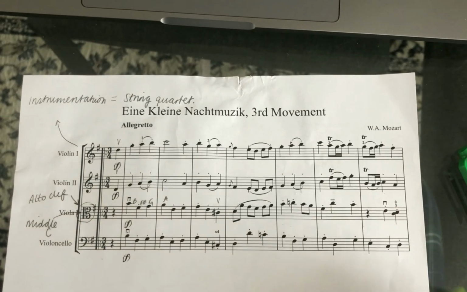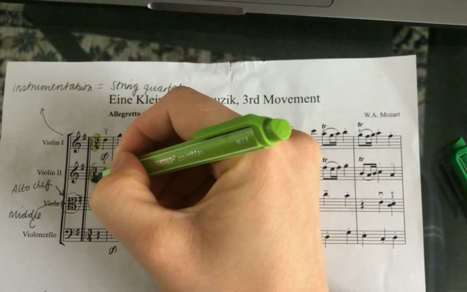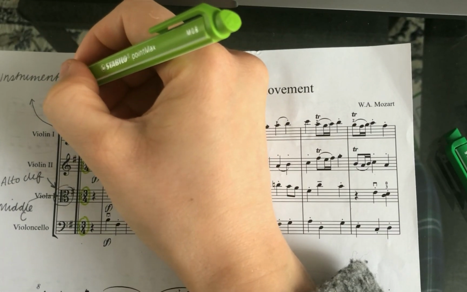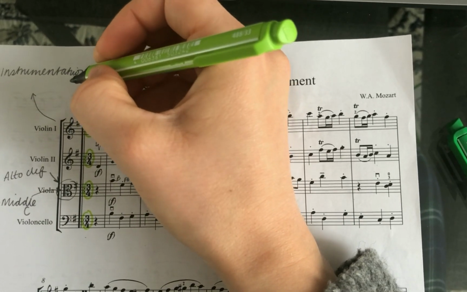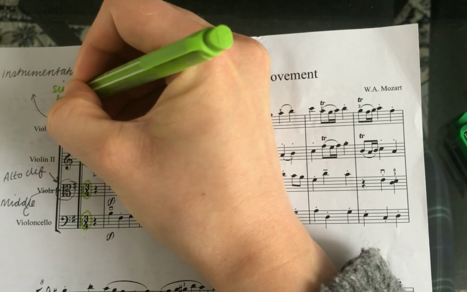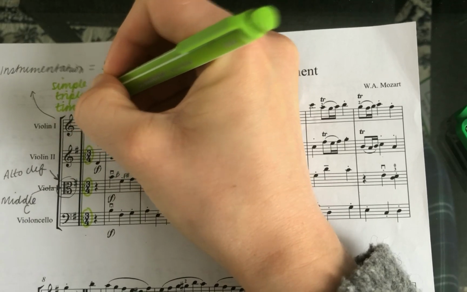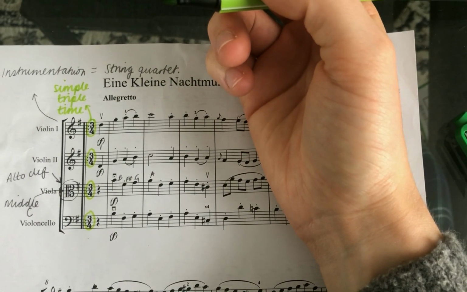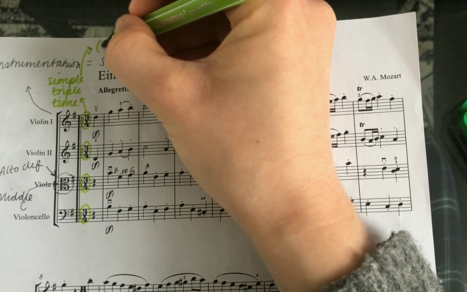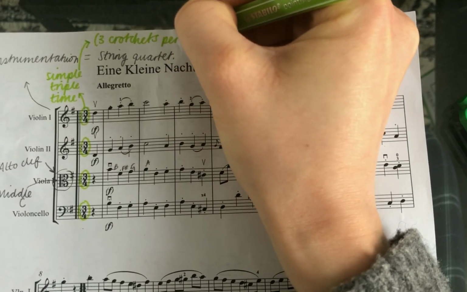So I'm going to take a different coloured pen and just circle that time signature in every part right at the beginning there. I'm going to write that it tells me that it's in simple triple time. And I could even, if I can fit it in, write 3 crotchets per bar.